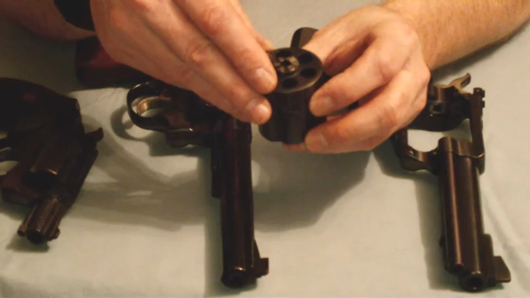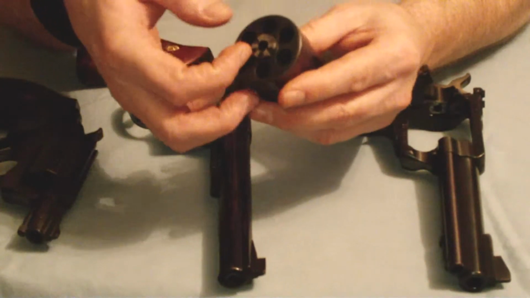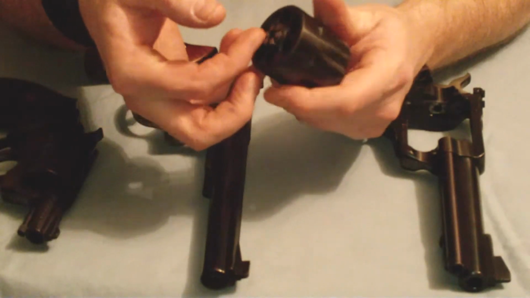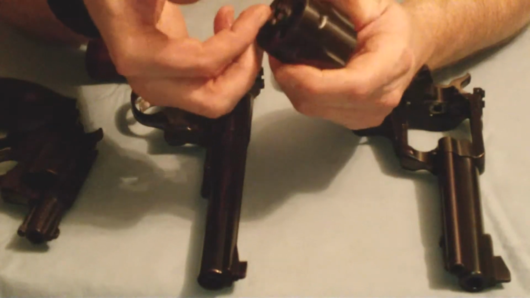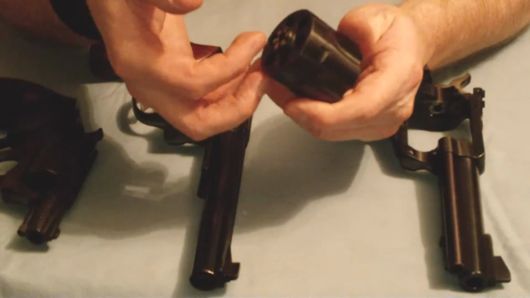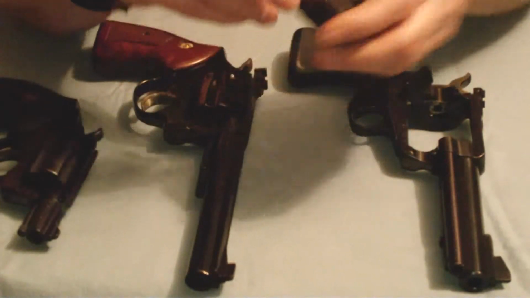Alright, another part of the cylinder is the ratchet. And this just has little grooves in it which allows it to turn when it's pushed by another part, which is called a pawl. And that's P-A-W-L. Alright, and you can see that here.